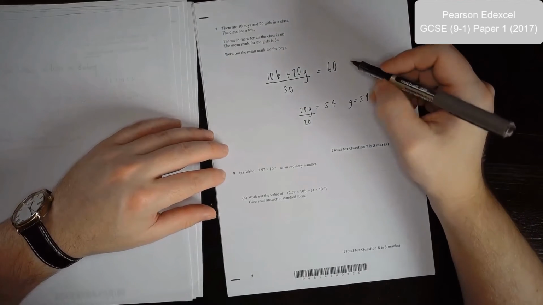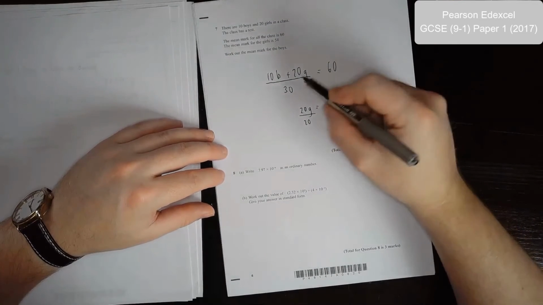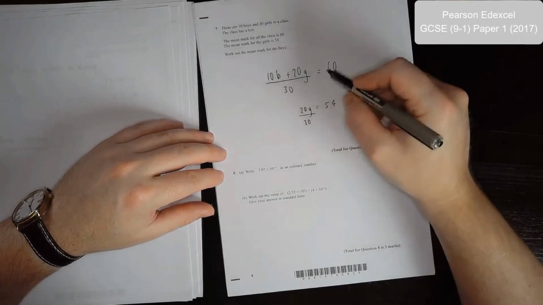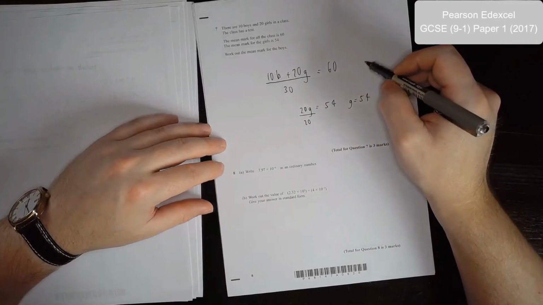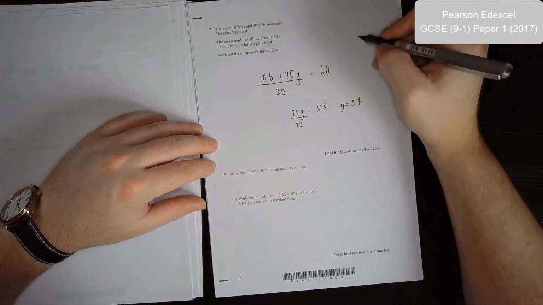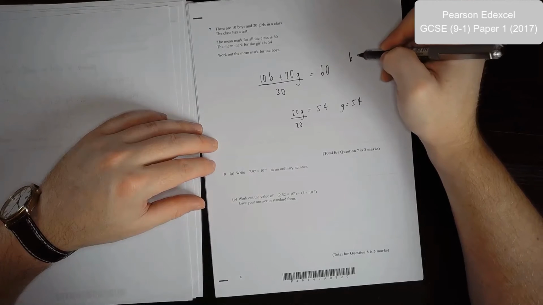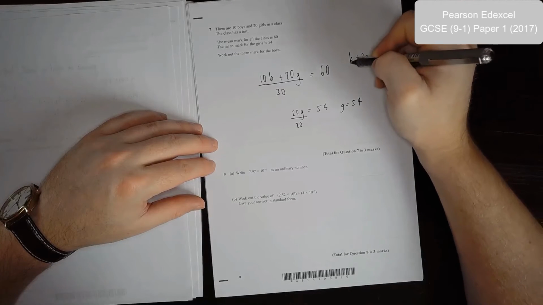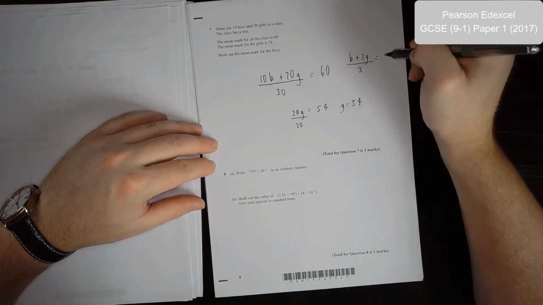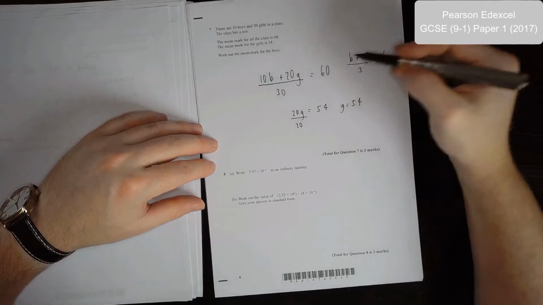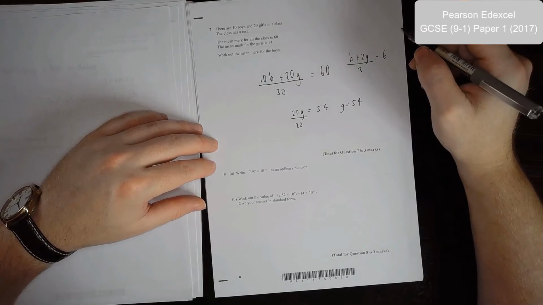But I've just noticed everything in that first equation is divisible by 10. So we can simplify it down a little bit by dividing by 10. So B plus 2G over 3 equals 6. So we've just divided everything in that equation by 10.